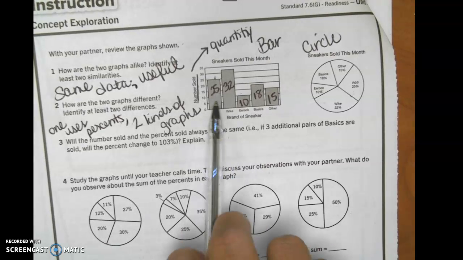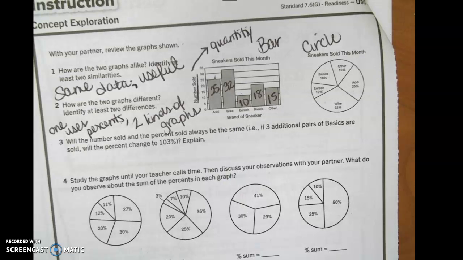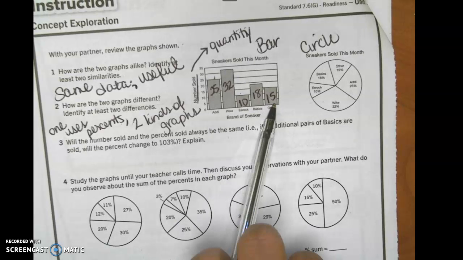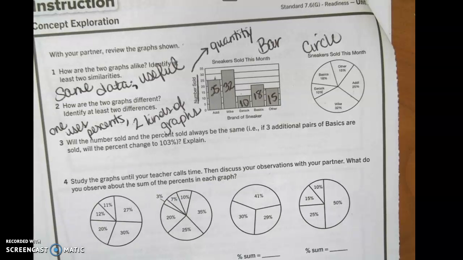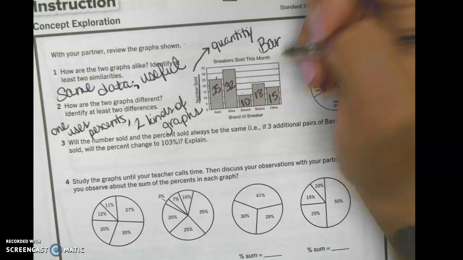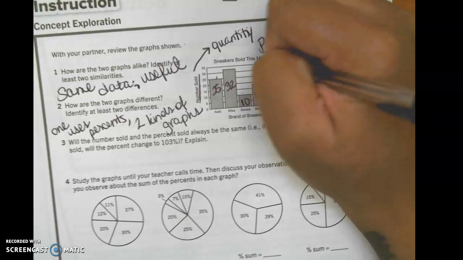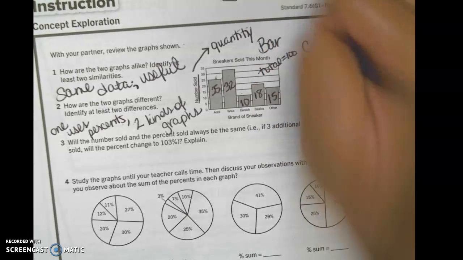Okay. Now let's add them up. 25 plus 10 plus 15. 25 plus 15 is 40, plus another 10 is 50, and 32 plus 18. What's my total? 100. Okay?